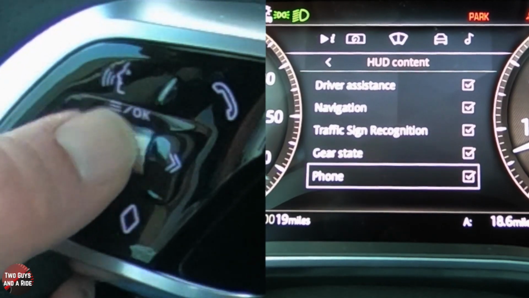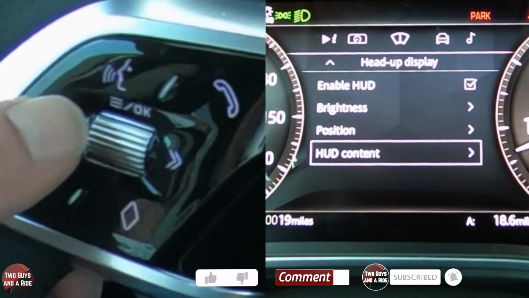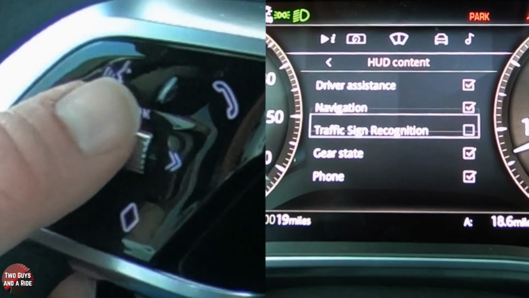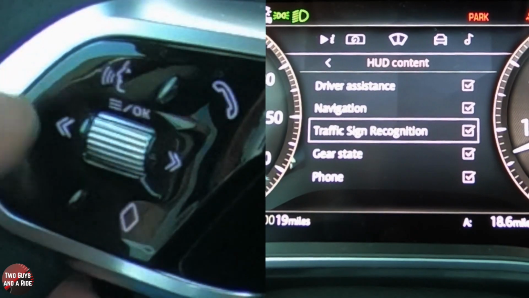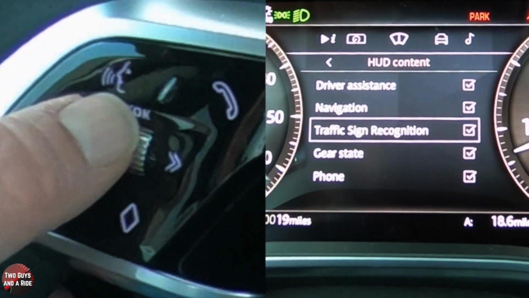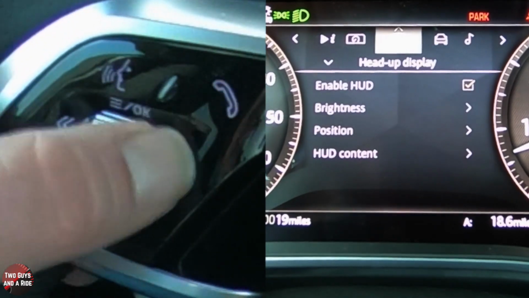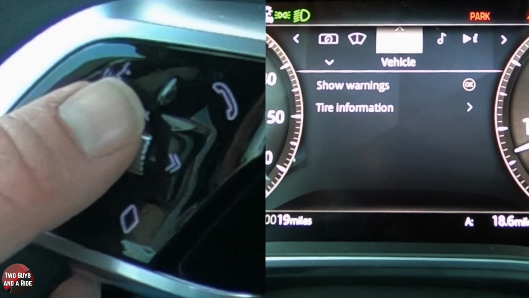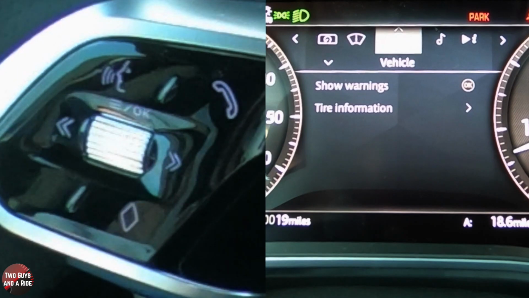Everything is check marked. If you don't want something, go to it, click the silver rotary dial again, and it takes it off. So I'm going to go back here and turn that back on because I like having everything on the HUD display. It's really, really nice. If you've never used one before, I think you'll find that you use that almost more than you use your dashboard. I'm going to scroll up here. Now I'm going to go over one more to vehicle, and we're back to where we started. So that's how you customize your digital dashboard.